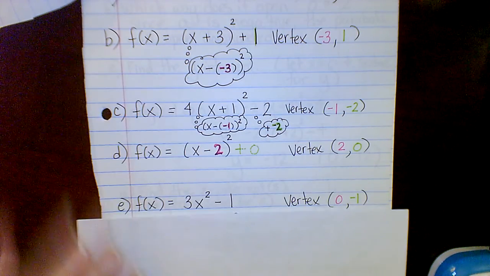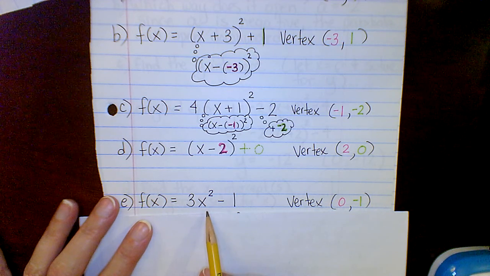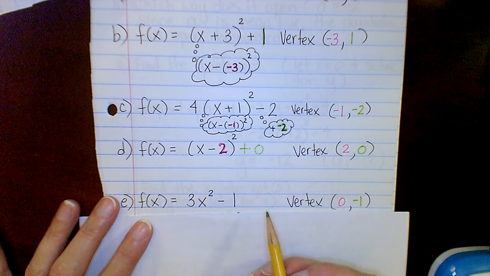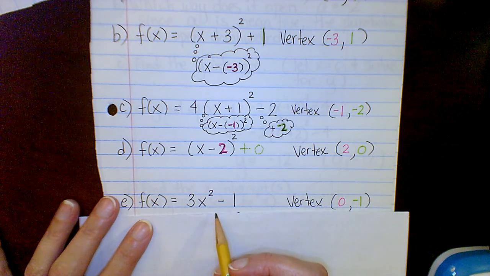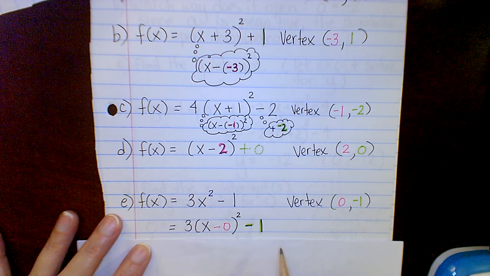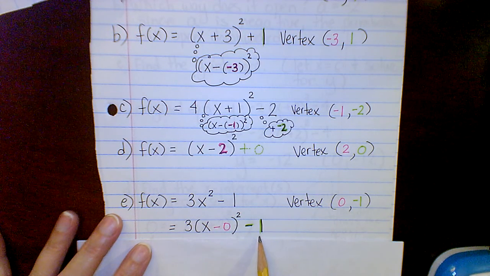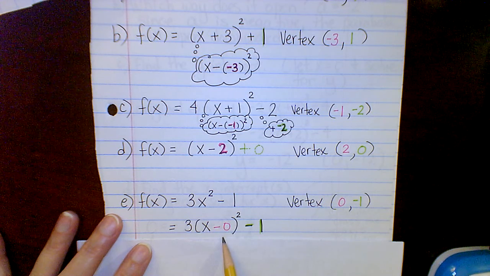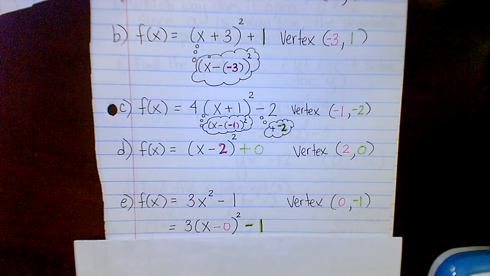Similarly, with this one, there's nothing inside the parentheses, right? So don't look at this and say, oh, well, that must be my h. No. That's your k. The h is what's inside the parentheses being squared. So again, I can bring in this extra 0 to say, okay, these are the exact same two functions. This one, I just emphasized the fact that there was nothing else being subtracted. So my h is 0, my k is that minus 1.